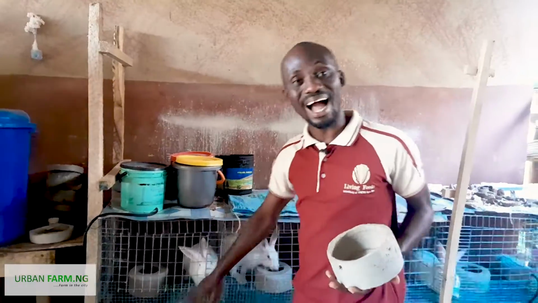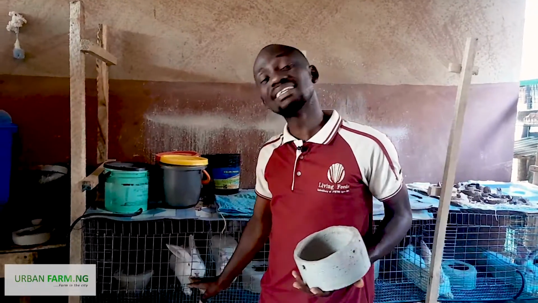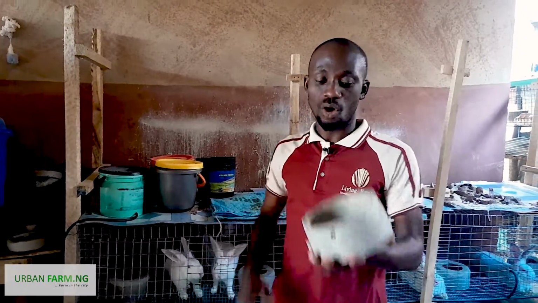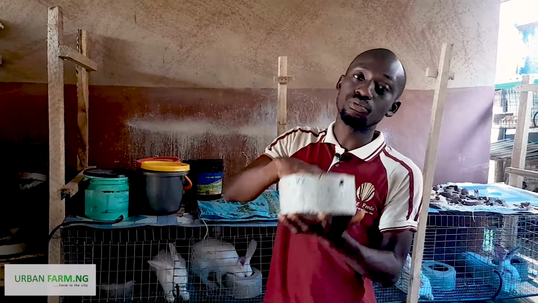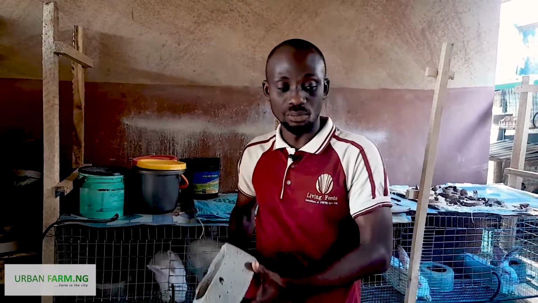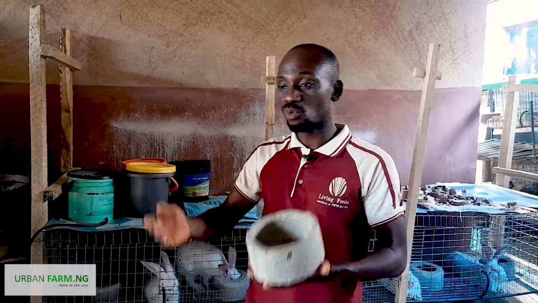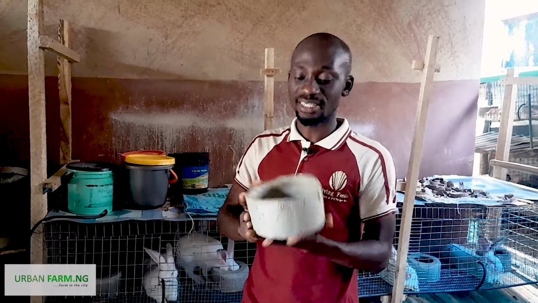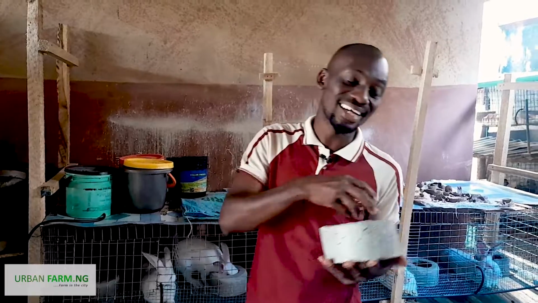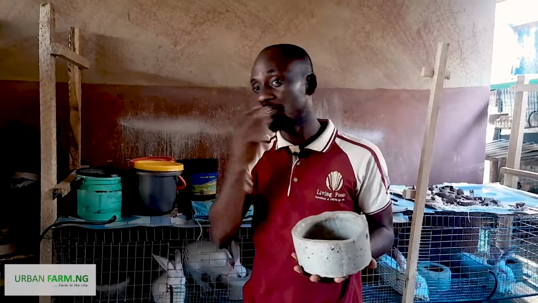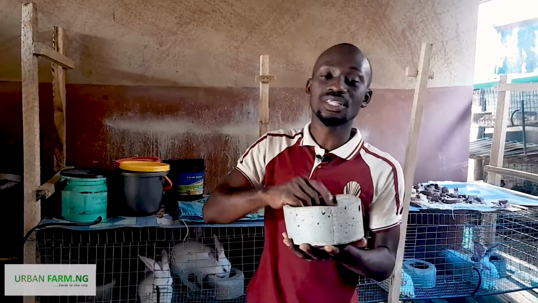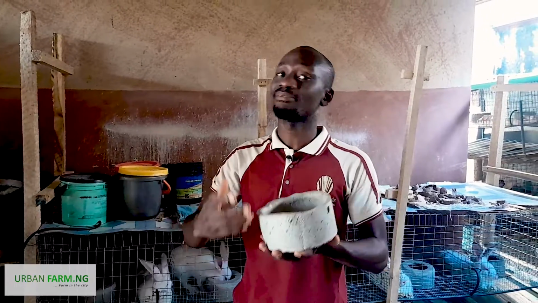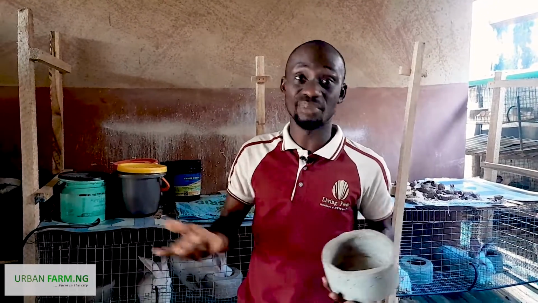So the rabbits are getting clean water. Unlike this, the moment you put the water in the bowl, after a few hours the water can be contaminated. As they are eating and drinking from it, feed remnants will fall into the water and make the water bad. After a few hours the water will start smelling.